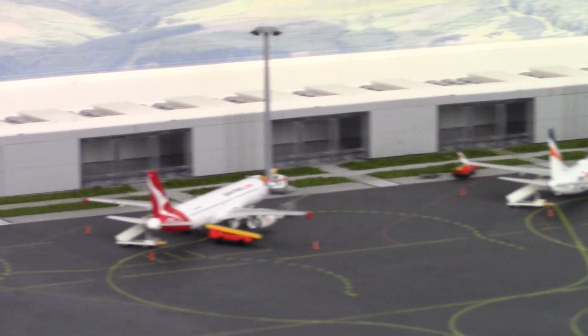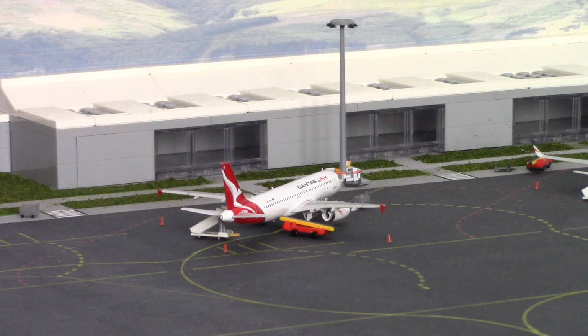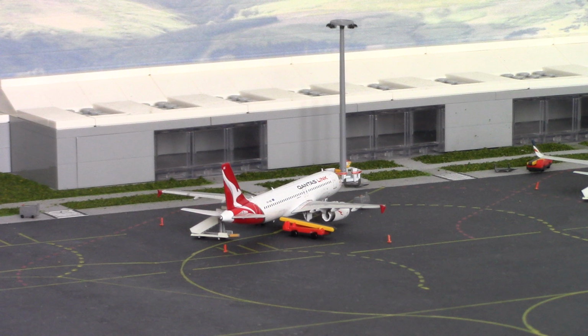But yeah, next up, we also have a QantasLink A320. This is operating as QF2329 from Townsville. Registration VH-VQS. This particular model is actually made by Gemini Jets, Phoenix and Aero Classics, and I have the Phoenix version. Aero Classics did do another one, a different registration as well, which I'm trying to find. I did find one on eBay, but it's coming from overseas and the shipping just makes it ridiculous, so I don't really want to go down that route, but I'll keep looking.